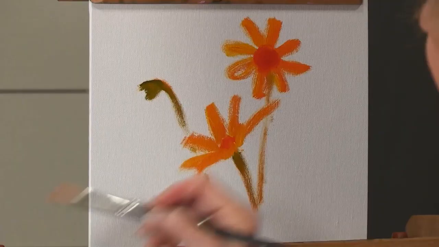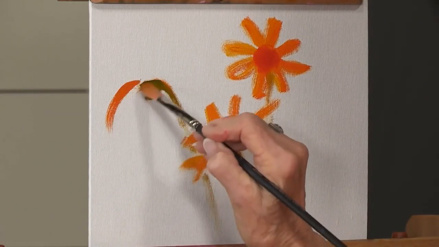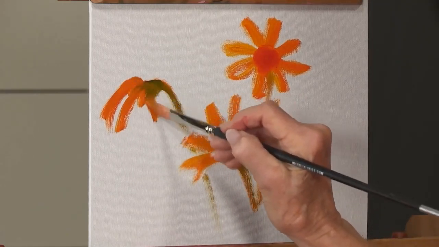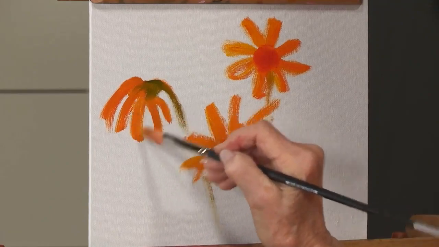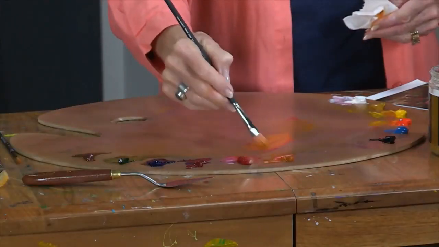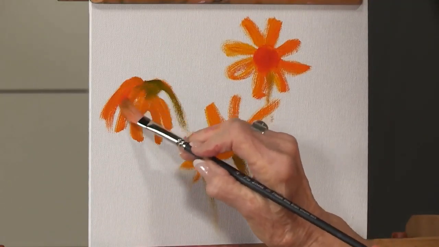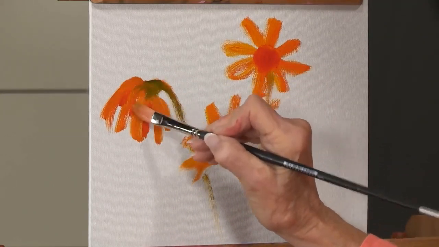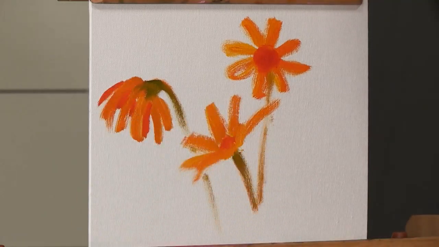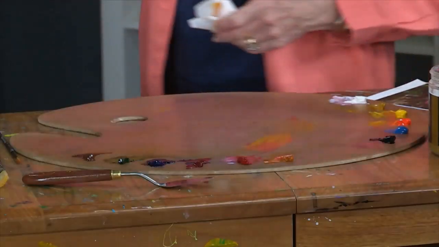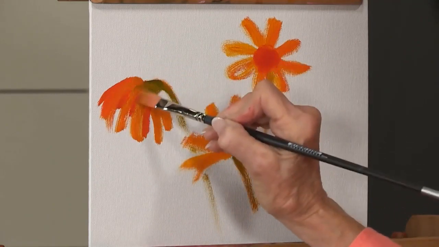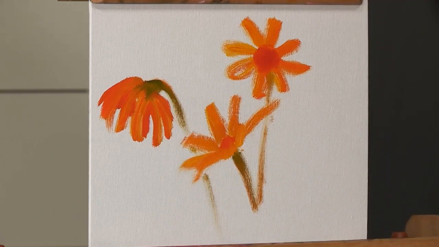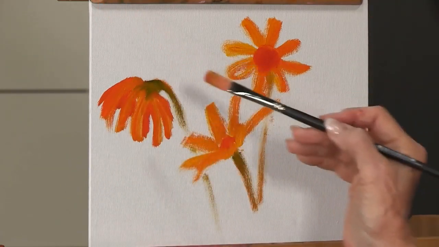And then you can have the petals coming out from that, coming down, and you'd see some of the dark petals on the other side that are coming down. I'm making those a little darker because they're in shadow under there. So you have three completely different shapes to the same flower.